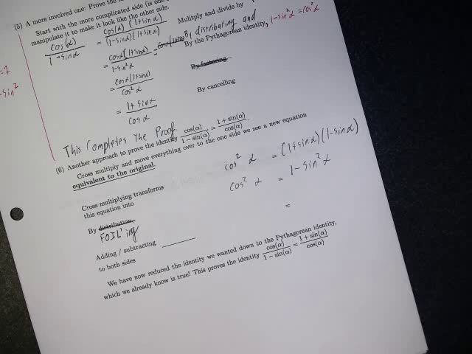Okay, cool. So what do you see that looks useful there? You can ignore the instructions on the left-hand side. What would you want to do to both sides? What would you want to do to that equation to simplify it? 1 minus sine squared theta is cosine squared theta.